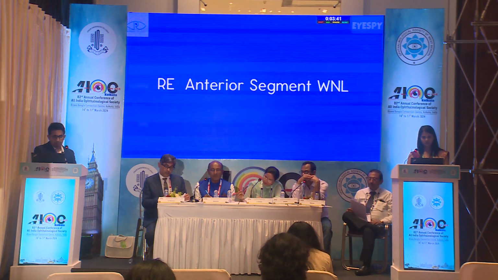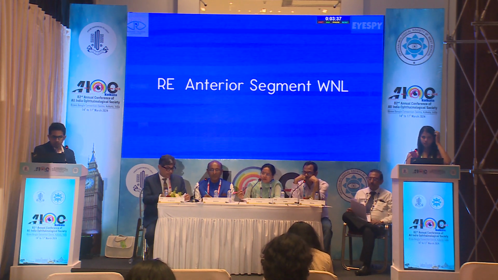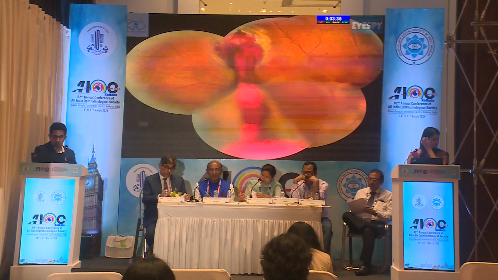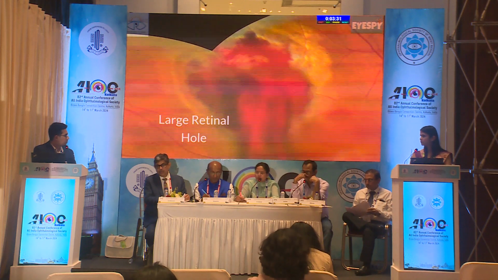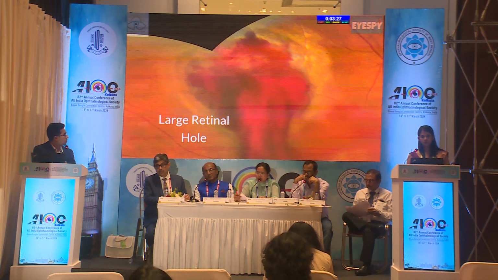Anterior segment was within normal limits in the right eye. But to our horror, her right eye fundus picture looked like this. A large retinal hole caused by laser burn, approximately 4 disc diameters in size, located supratemporal to the macula. The hole was seen to bleed fresh blood into the vitreous cavity.